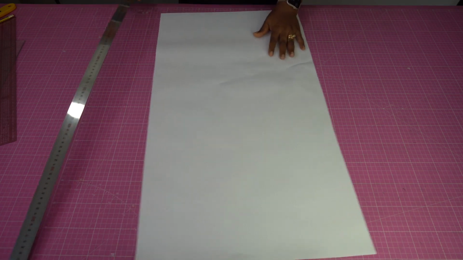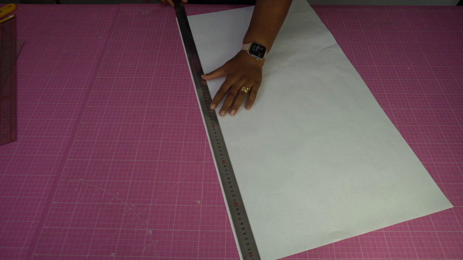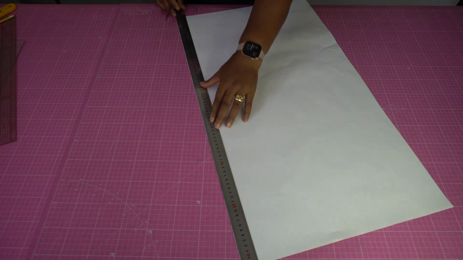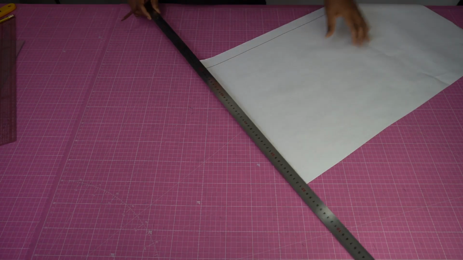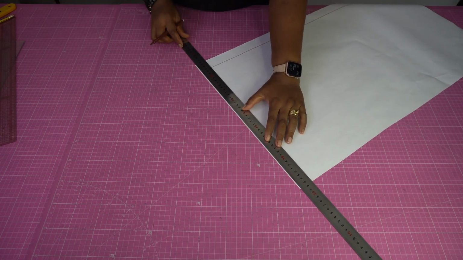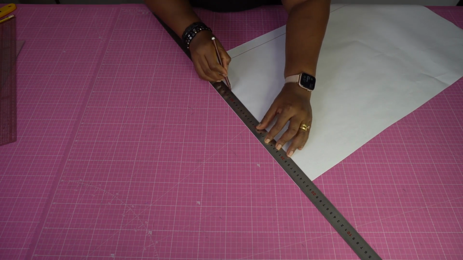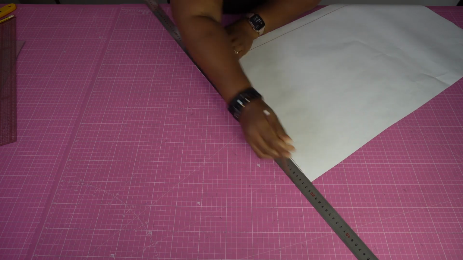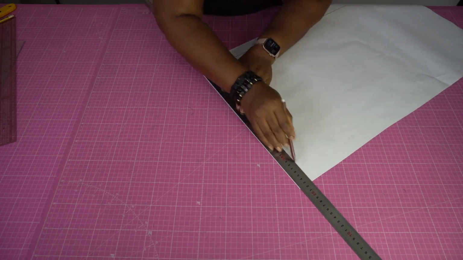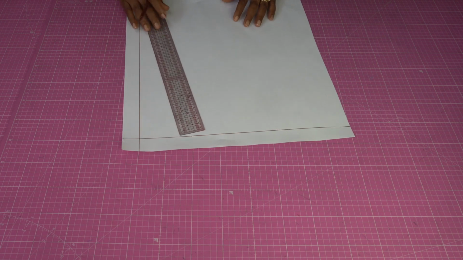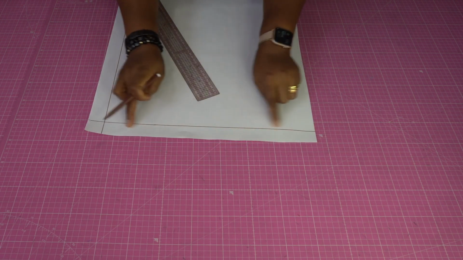So to start drafting the knit bodice block, the first thing we're going to do is draw a long vertical line, and then also draw a horizontal line across it. These lines are just to serve as guides. Okay, so once you've done this, now we're going to start putting in our details. This part is going to be the top part.